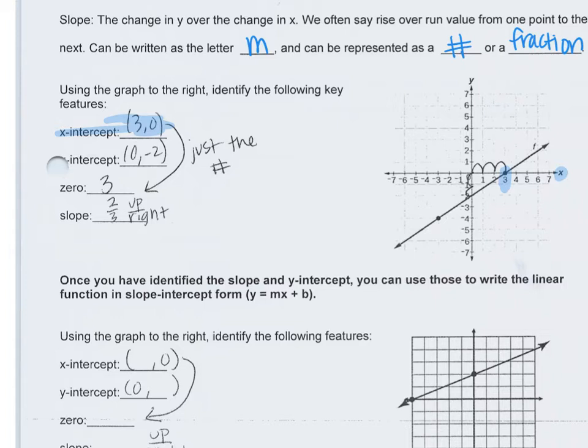You cannot just write the number 3. It will be wrong. So you write it as the number that it crosses the x-axis, comma 0, for the point. Now, to skip the y-intercept for a second, the zero is also the same number as your x-intercept, but remember it's just listed as the number, as that x value. So the zero and x-intercept are very similar, but you don't write the zero as a point.